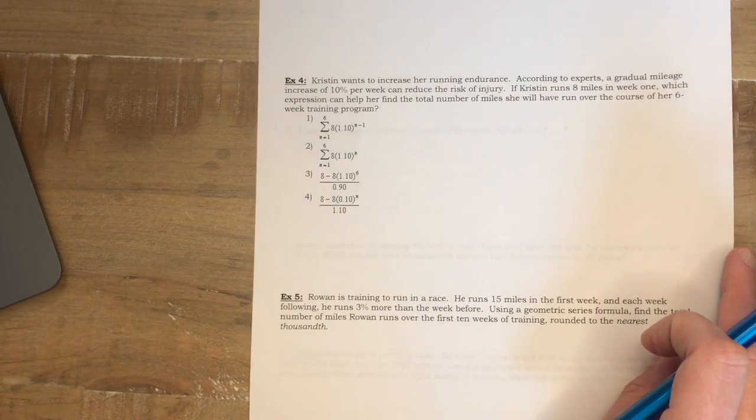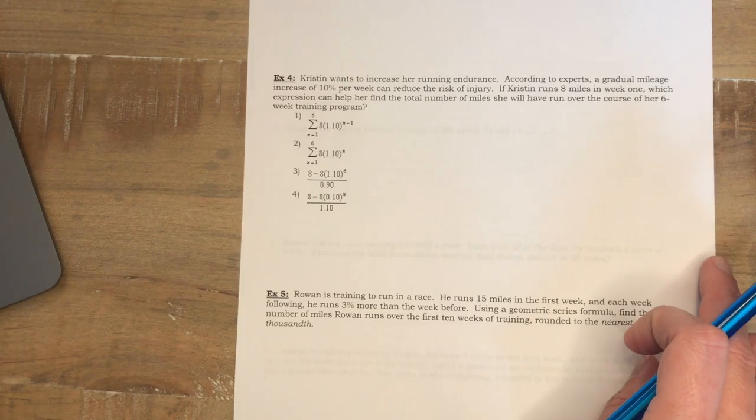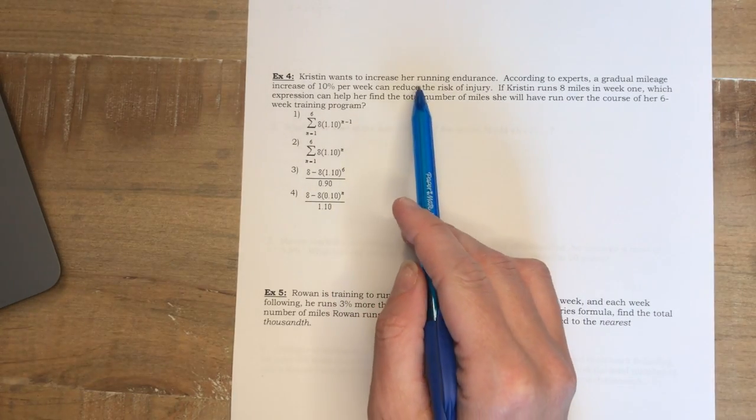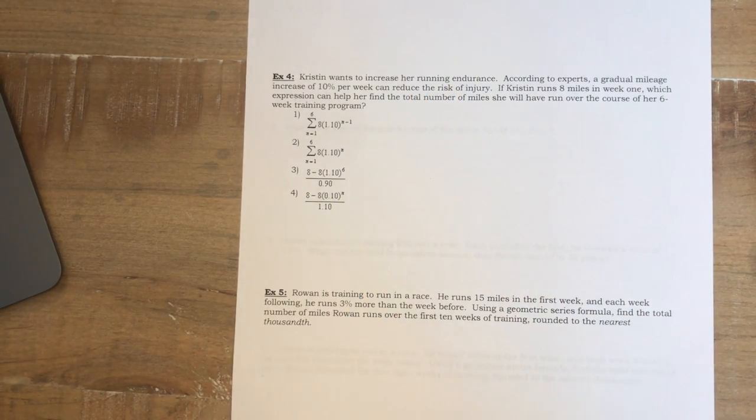So example 4 says, let me make sure you can see this. Kristen wants to increase her running endurance. According to experts, a gradual mileage increase of 10% per week can reduce the risk of an injury. If Kristen runs 8 miles in week 1, which expression can help her find the total number of miles she will have run over the course of her 6-week training program? All right.